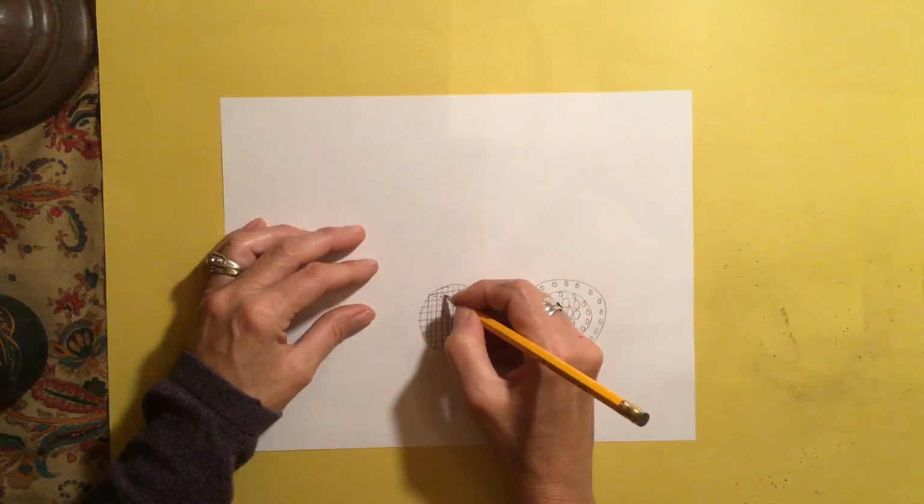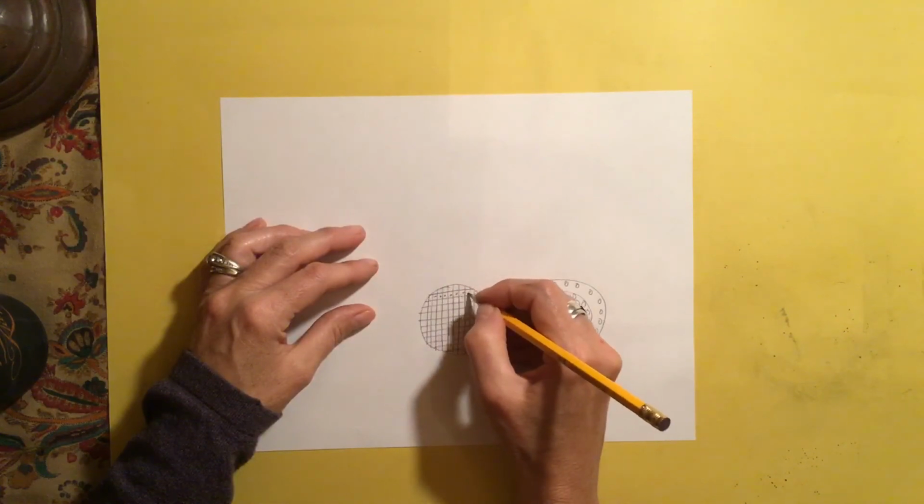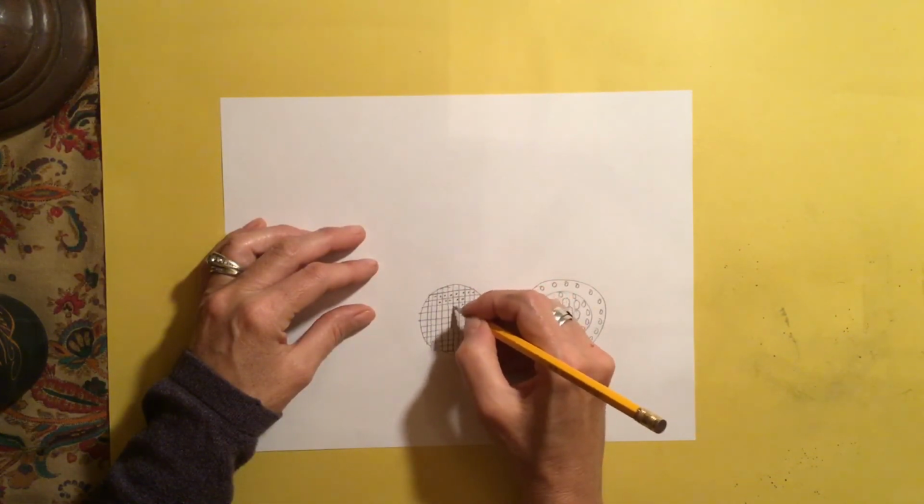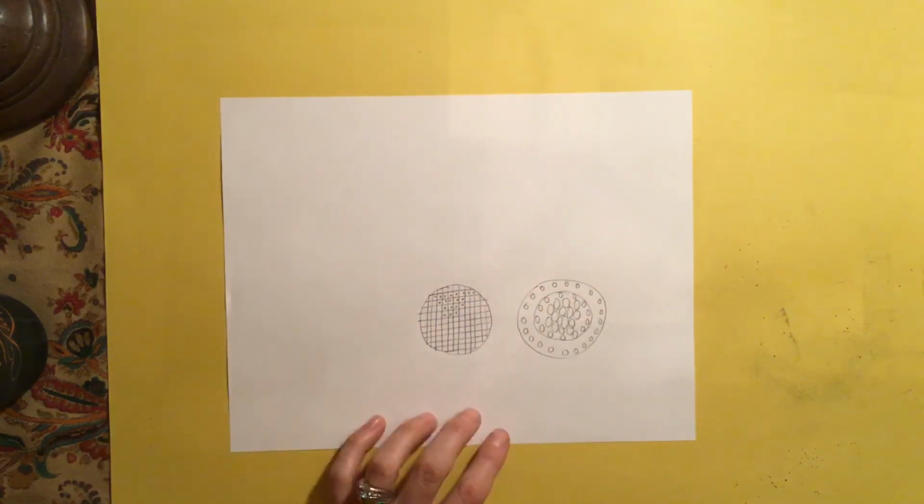And even for fun, we could put dots in there. Let me think about some other ones.